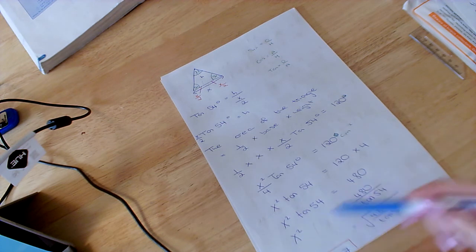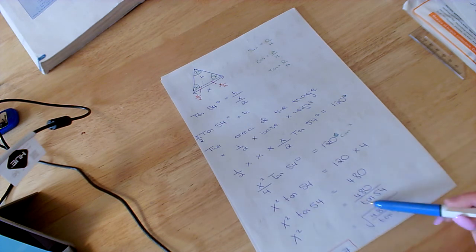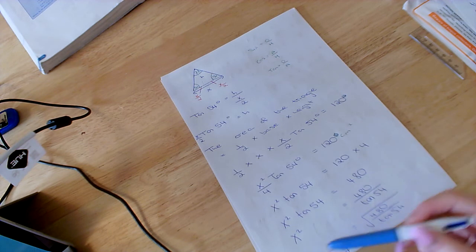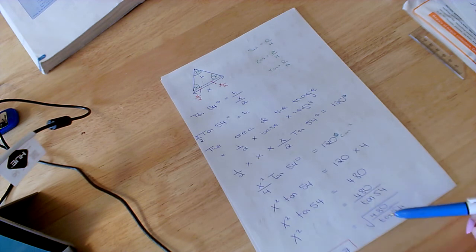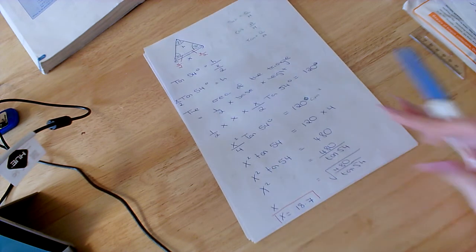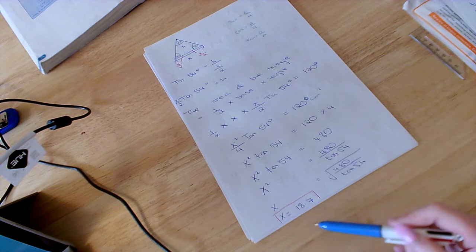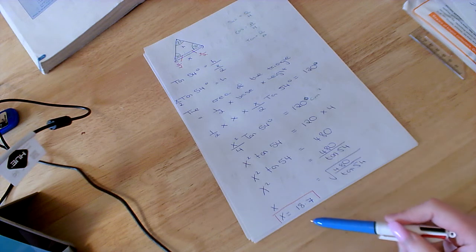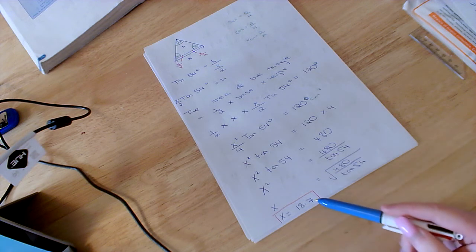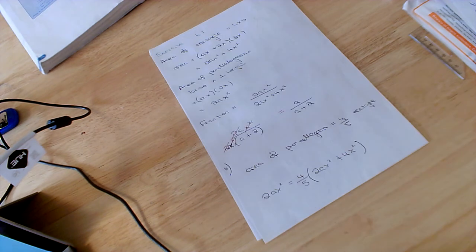So I now have x squared is equal to 480, having divided across by tan 54. And I get x on its own is equal to the square root of that. When I put that into my calculator, I get 18.7. And that's where that one comes from.